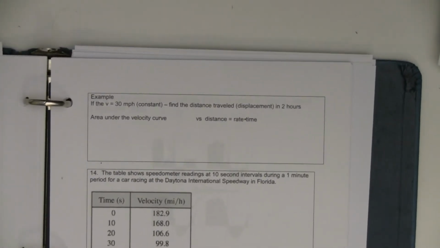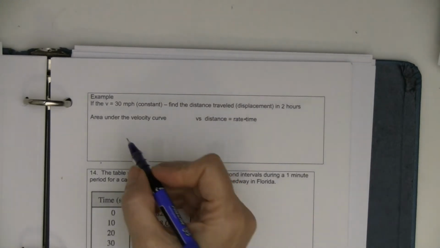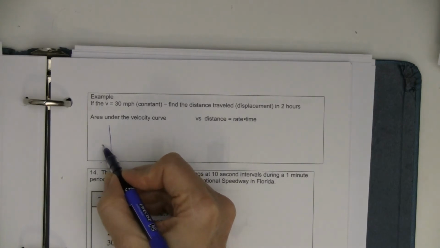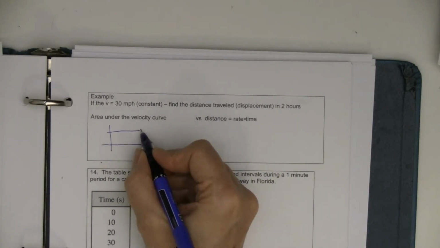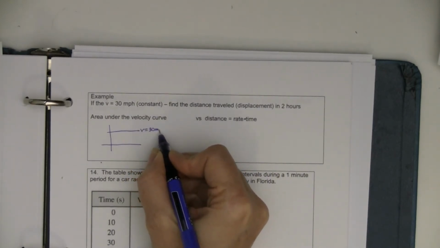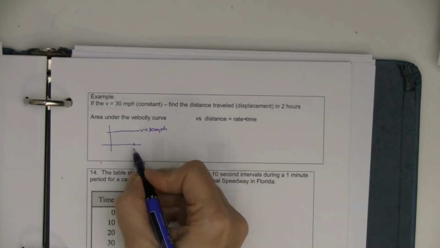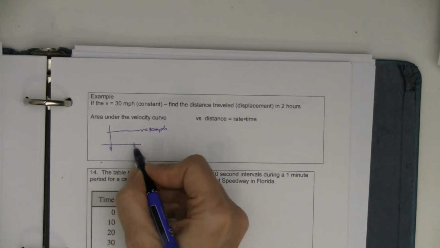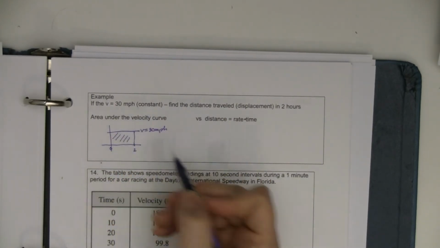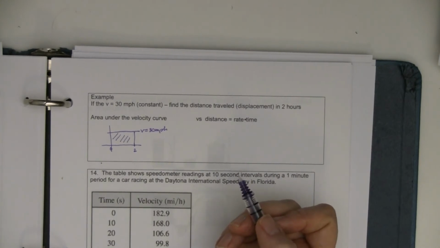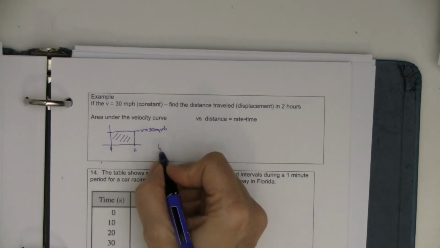Okay, so here's when you have constant velocity. It's easy, because people always tell me, are you sure that the area under a velocity curve is going to give you the displacement? And if you have constant velocity, it's really obvious that, yeah, it is. So here's the velocity of 30 miles an hour, right? My velocity equals 30 miles per hour. And if I go for 2 hours, from 0 to 2 hours, then how far did I go? Well, it's just the area under that curve, right? And as the velocity is constant, then it's really easy. So I went 60 miles.